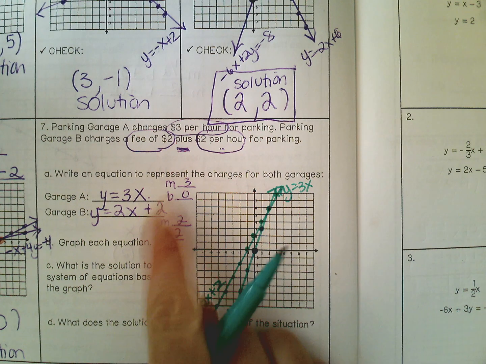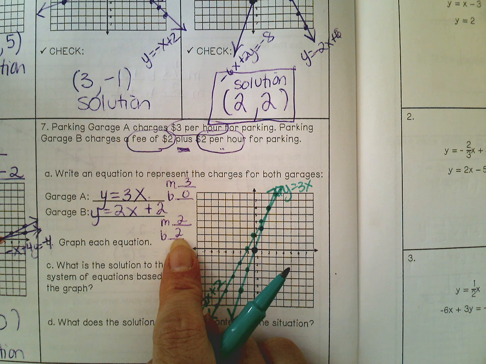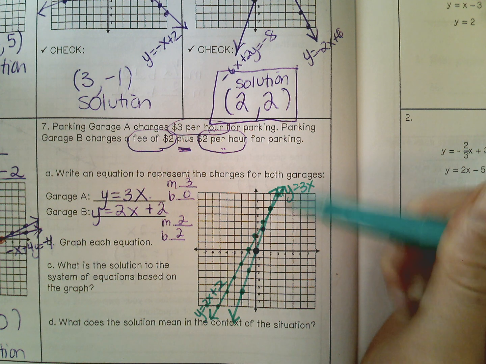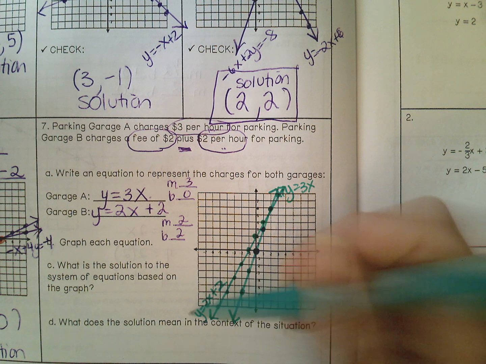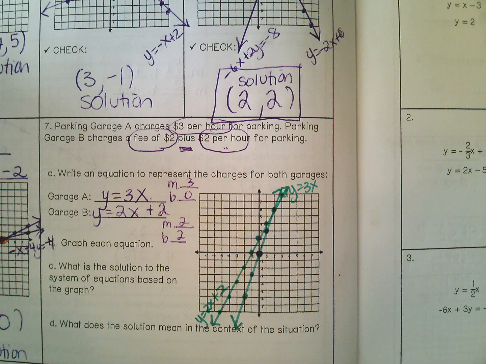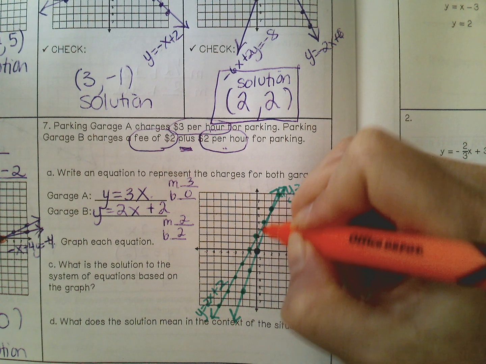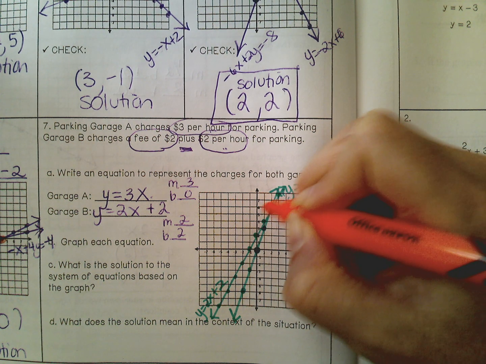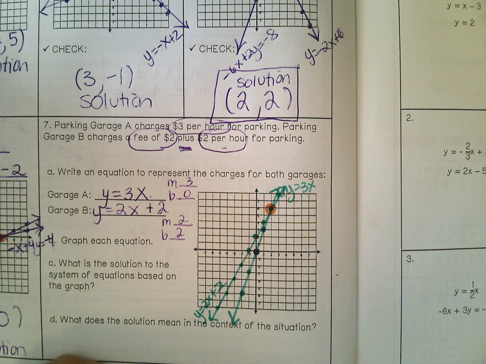Okay, so there's my slope and my y-intercept for that first equation, and my slope and my y-intercept for the second equation. This is my first equation, y equals 3x. I labeled it right here. Here's my second equation. I labeled that right here. So the crossing point here, as you can see, look carefully. These points do not cross, but these two are right on top of one another. That is your intersection point.